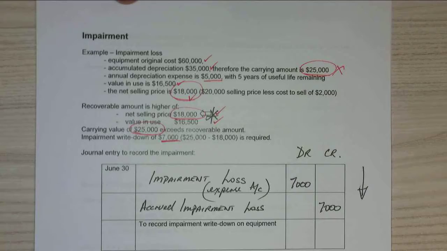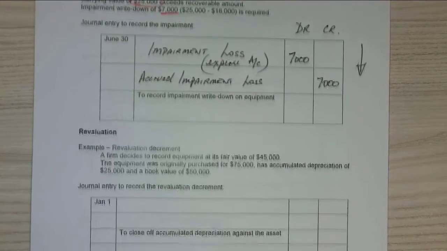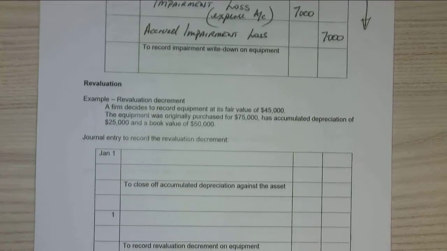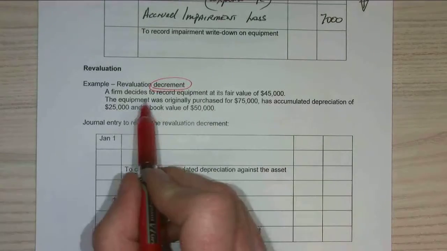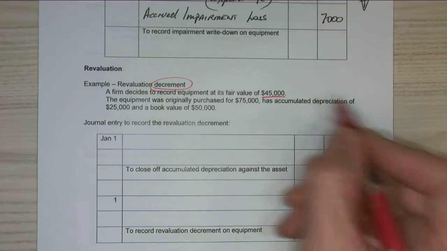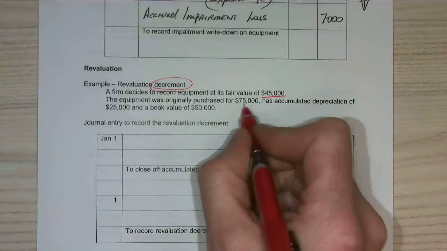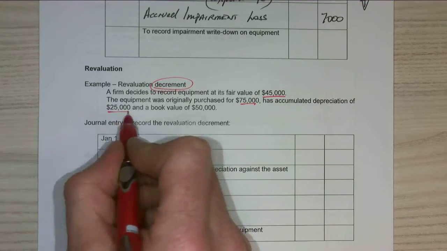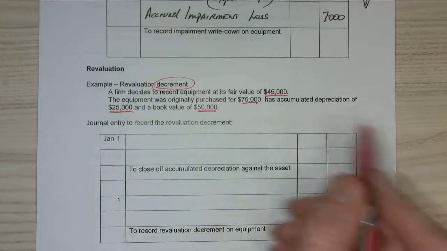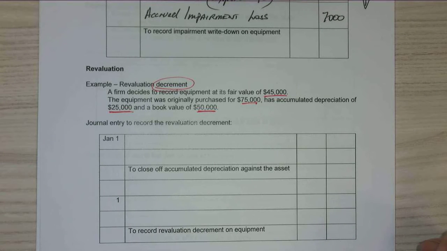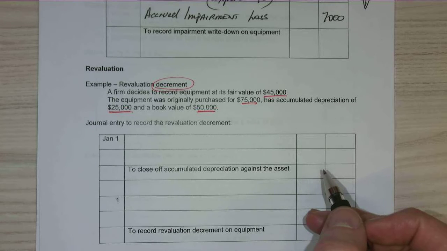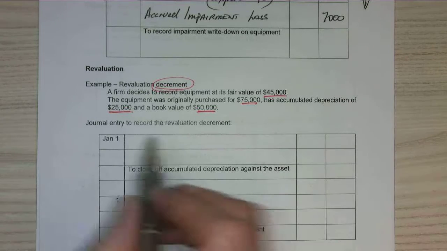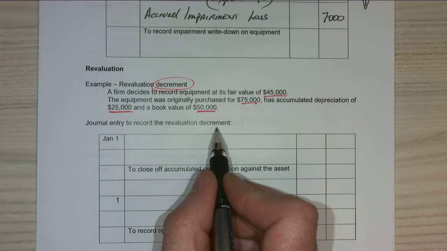Now let's look at what we call a revaluation amount in relation to some equipment as well. So we've got a revaluation decrement. A firm decides to record equipment at its fair value of $45,000. The equipment was originally purchased for $75,000, has accumulated depreciation of $25,000 and a book value of $50,000. Now what do I need to do to rejournalise this?